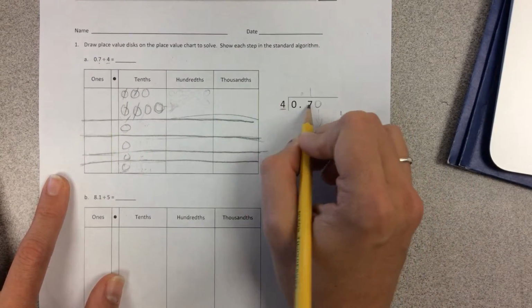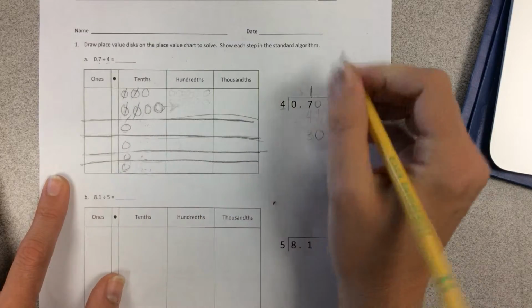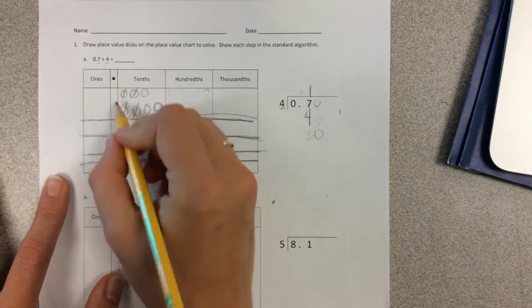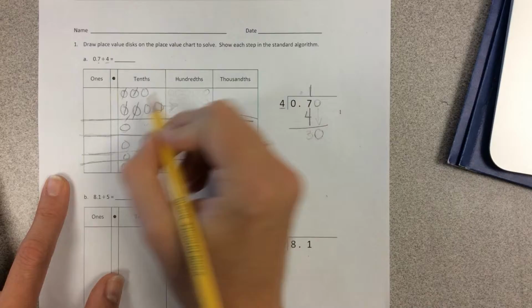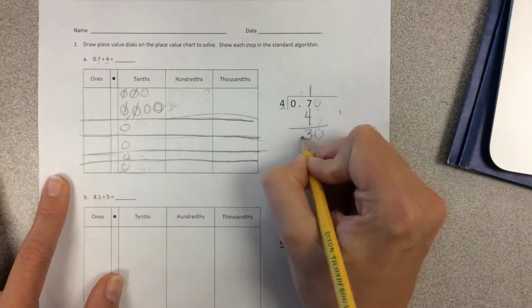I could put 4 into 7 one time. There's 1 in each group. I used 4 of my tenths. And how many did I have left over? 1, 2, 3. I had 3 left over.